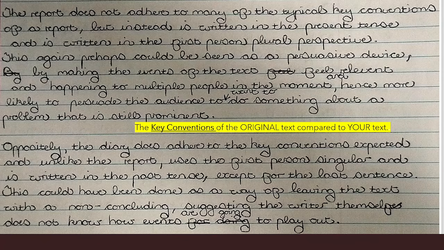I'd love to have seen why the student thinks that, but it's a good point still. This again perhaps could be seen as a persuasive device by making the events of the text feel relevant, fantastic, happening to multiple people at the moment, and hence more likely to persuade the audience to want to do something about the problem that is still prominent.